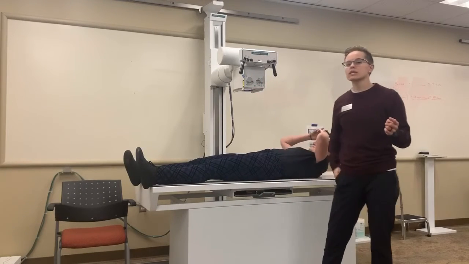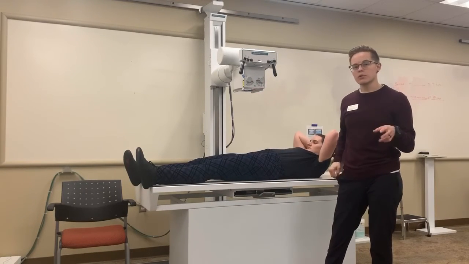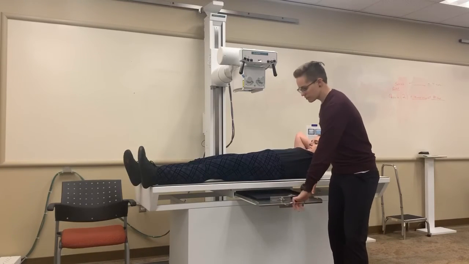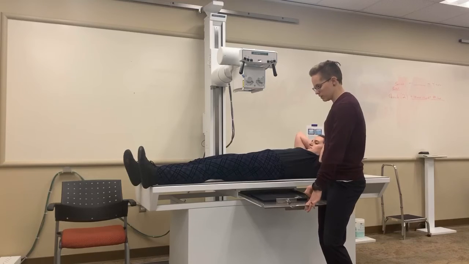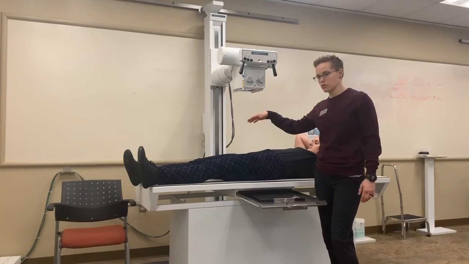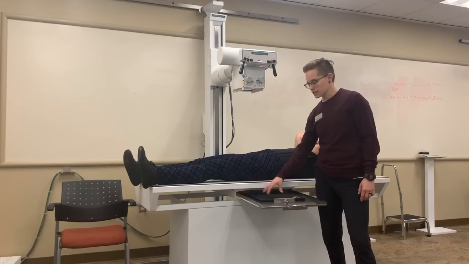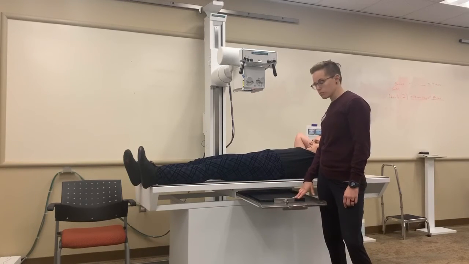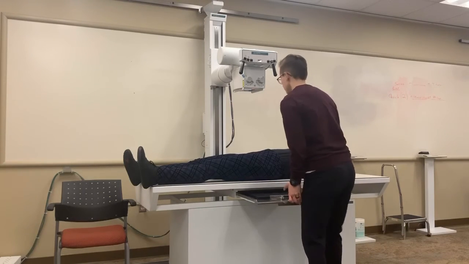I'm going to show you the accessory view, the AP spot hip, not part of our standard series. The setup is very, very similar to that of the AP frog leg. The leg position will obviously be different. My cassette is still 10 by 12 lengthwise, ID blocker up, still marking the affected hip.